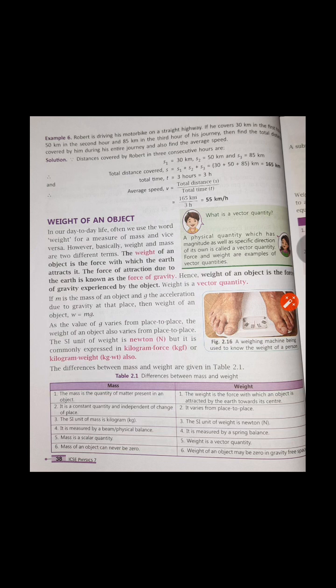The formula for calculating weight is W equal to m into g. The SI unit is Newton, and kilogram force or kgf is also commonly used. W equal to m into g, that is mass into acceleration due to gravity.